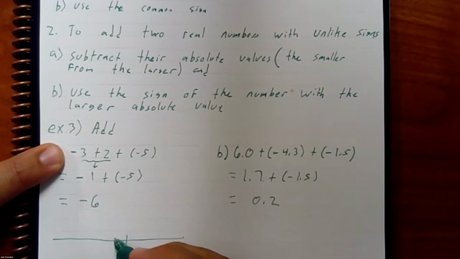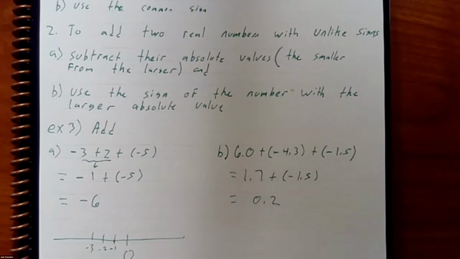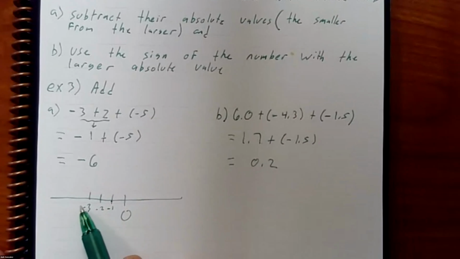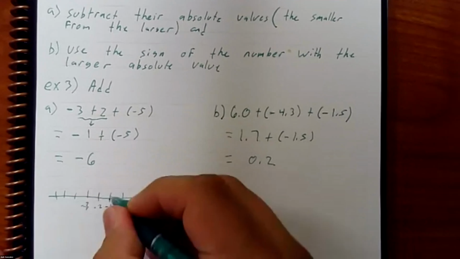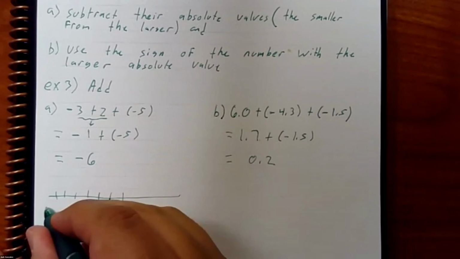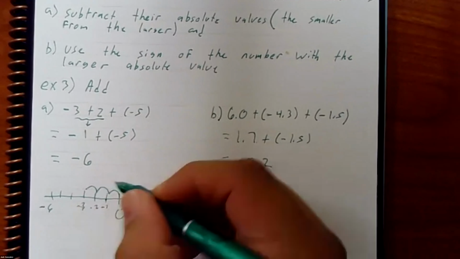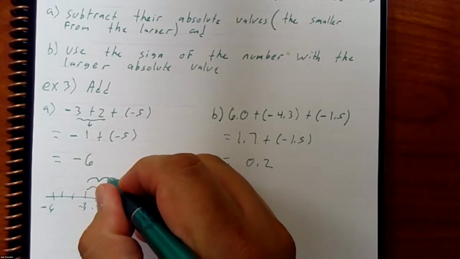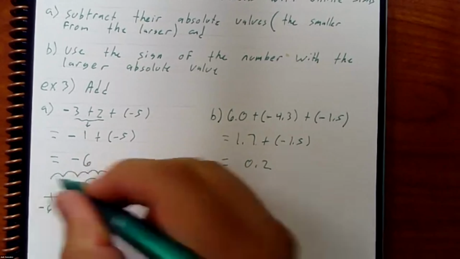So if I do -3, I'd go over here, right? If I do +2, I'd end up back here, right? This is -1, 2, 3. So -3 would get me from 0 to -3. +2 would get me back there. -5 would get me down to 1, 2, 3, 4, 5. Does that make sense? The -3 first gets you 1, 2, 3 spaces. +2 gets me back over there. -5 gets me all the way to here.